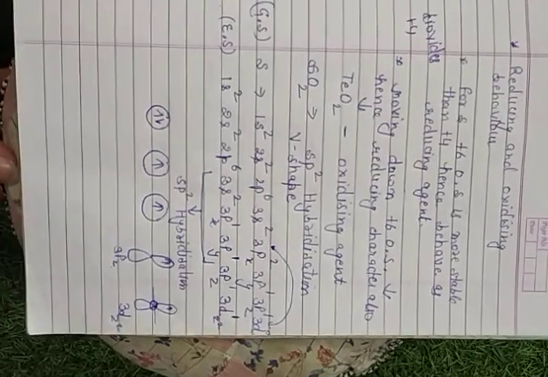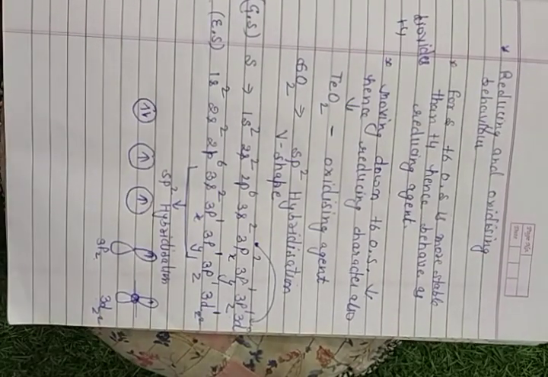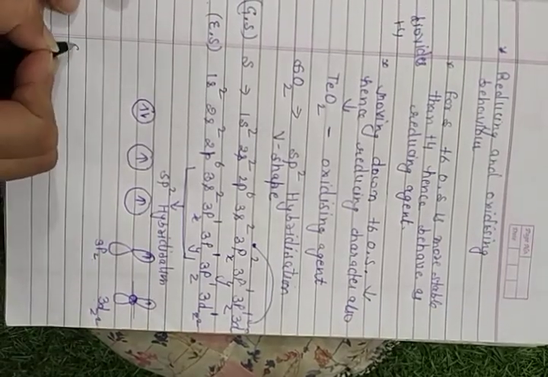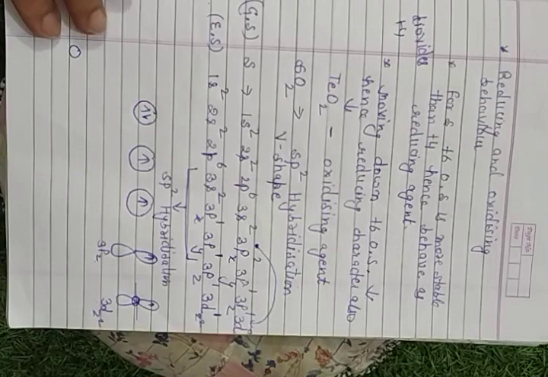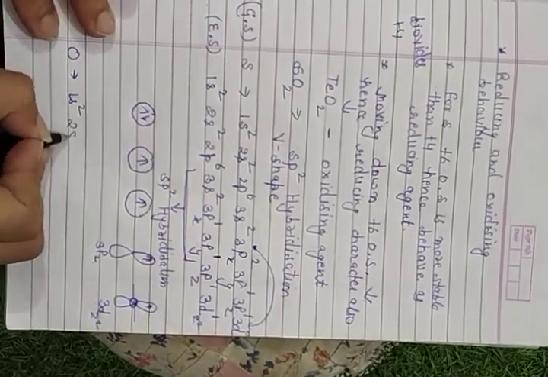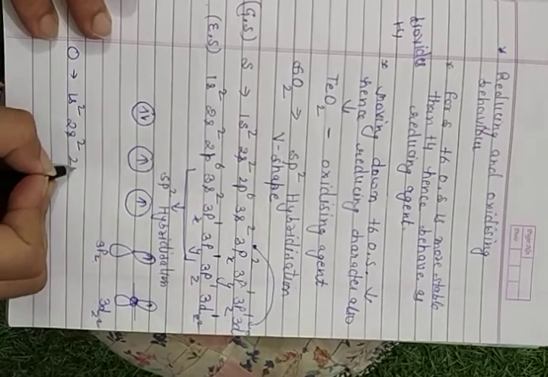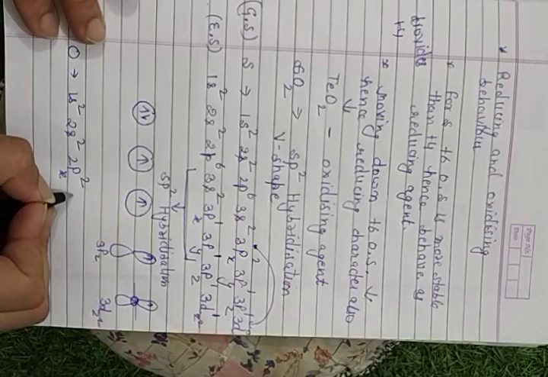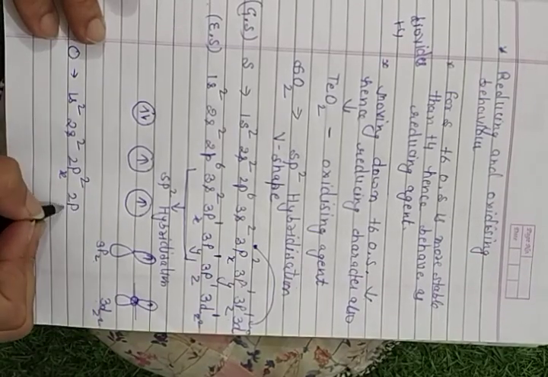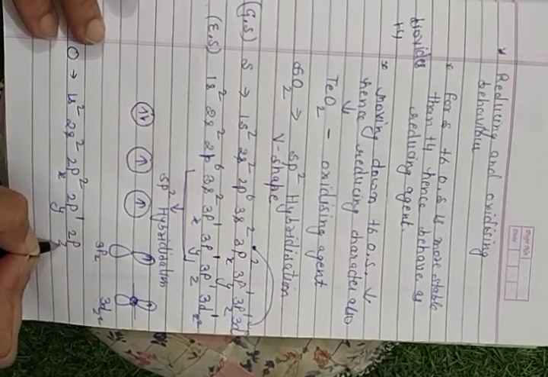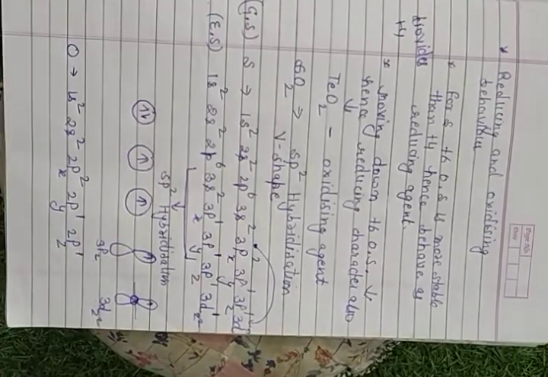Now here sulfur is bonded with oxygen, whose electronic configuration is 1s2, 2s2, 2px2, 2py1, 2pz1.